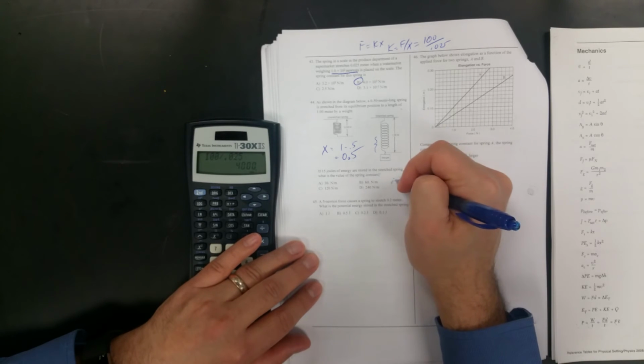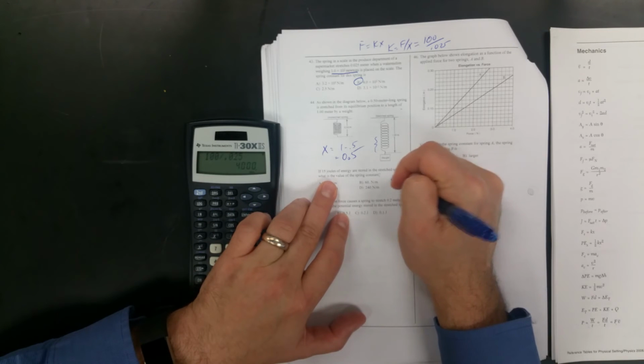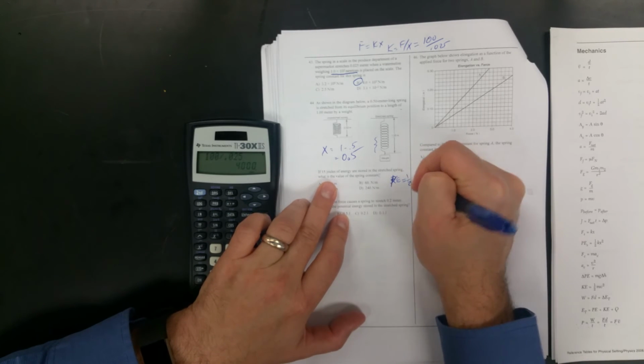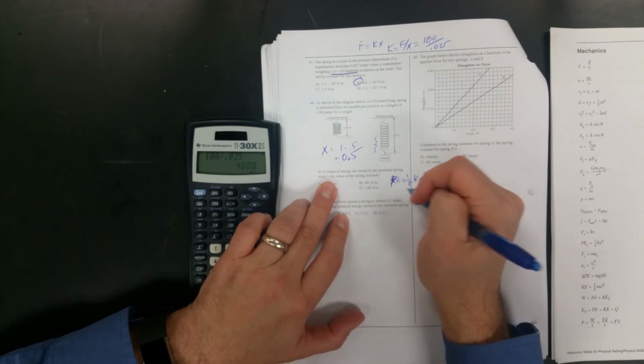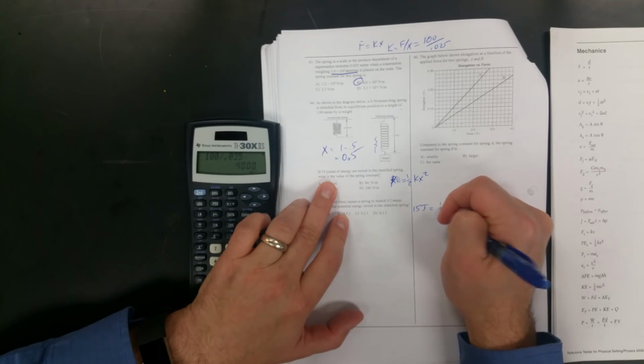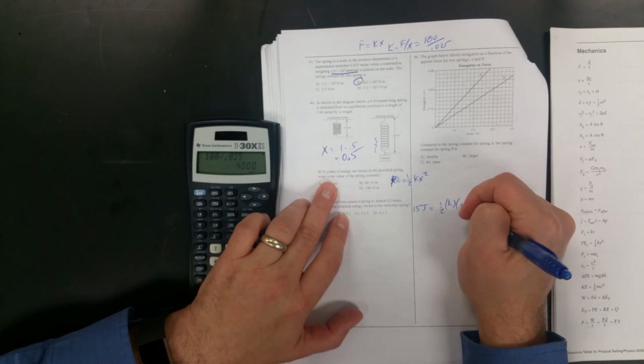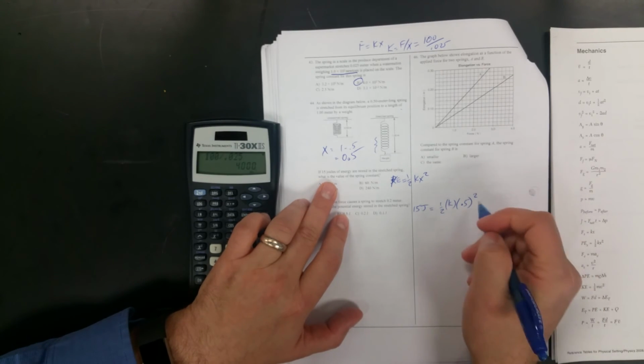So if force, no, energy, right? Energy, KE, PE, PE equals 1/2 kx squared. We know 15 joules equals 1/2 times k, which is a spring constant, times x, 0.5 squared. Let's not forget the square.